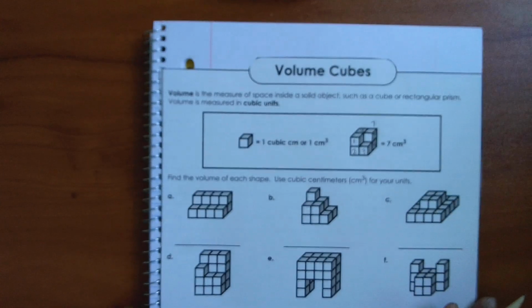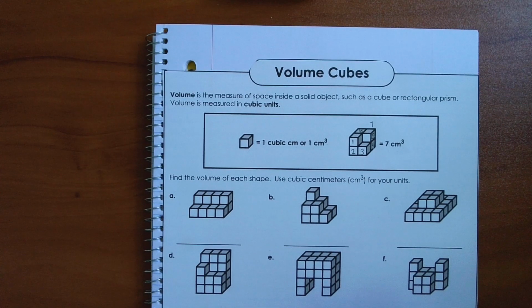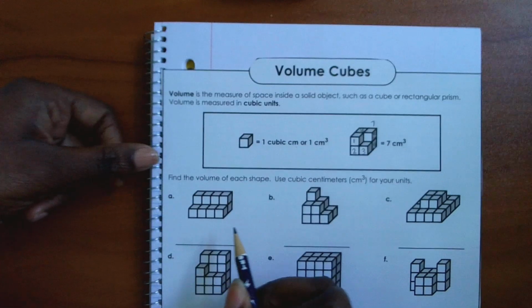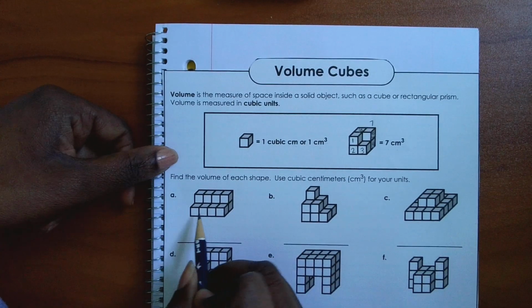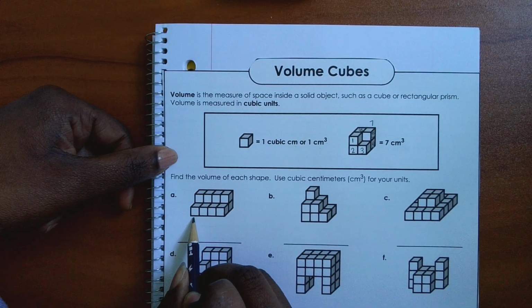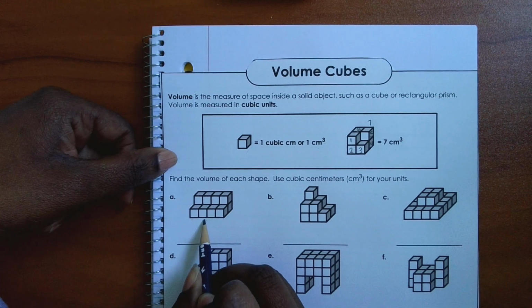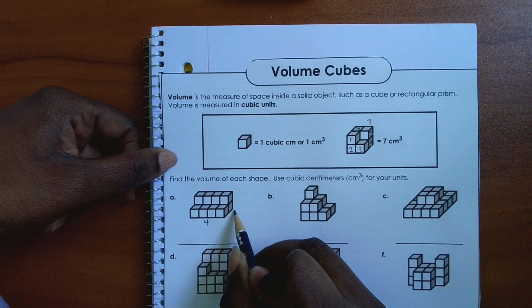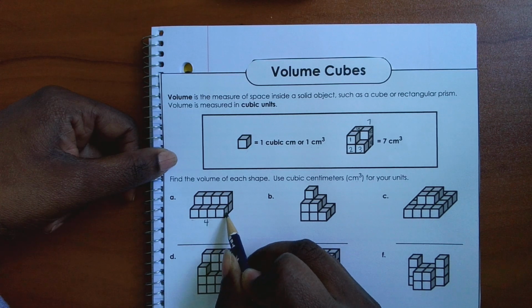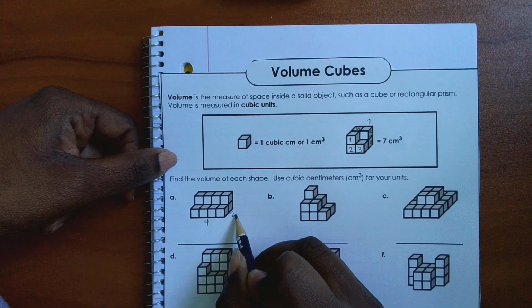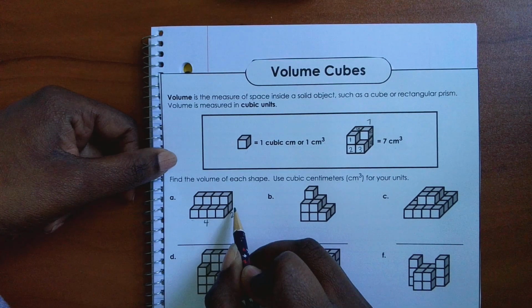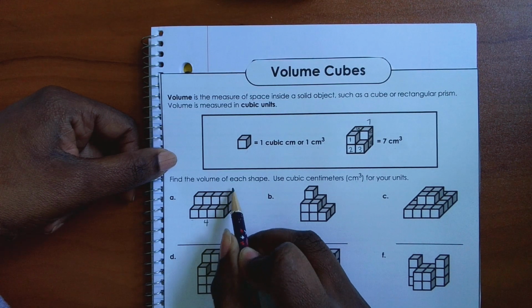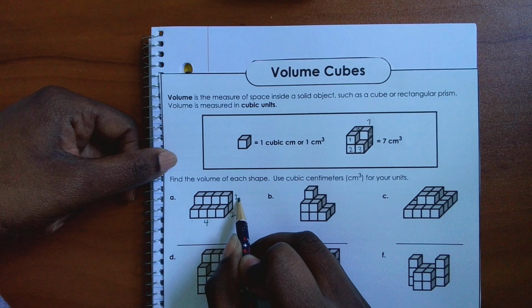Okay, let's look at A. Find the volume of each shape. Use cubic centimeters for your units. So here's another way that you can do this. So I know that in front I have 4 cubes, okay? And I can see that on the side, which is the width, there are 2 cubes going back, so I can write 2 right here. And then on the side going up, I can see that it's a height of 2.